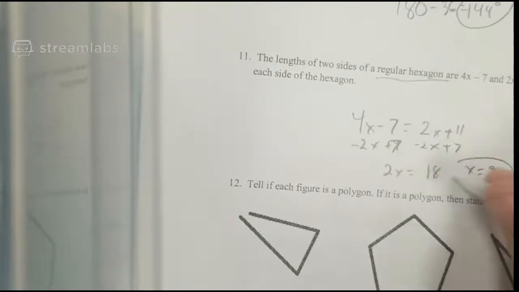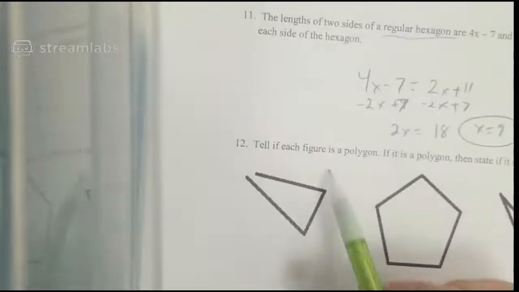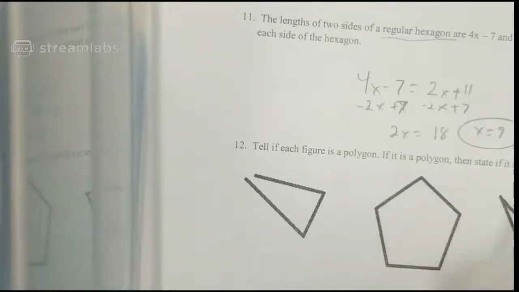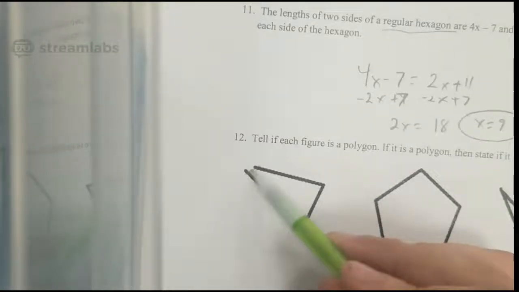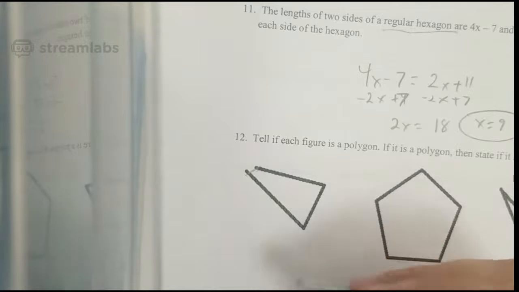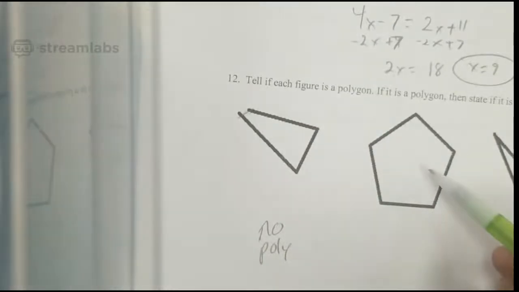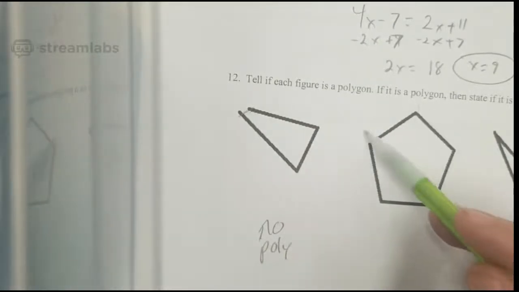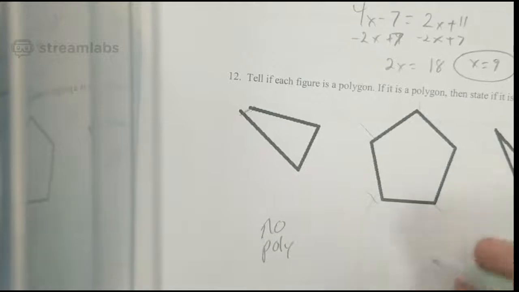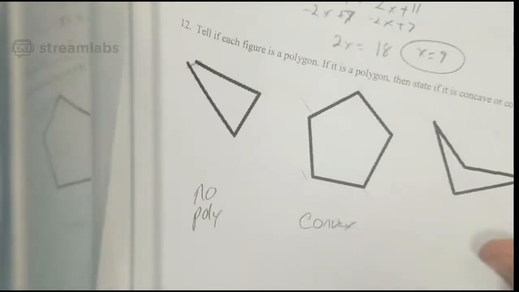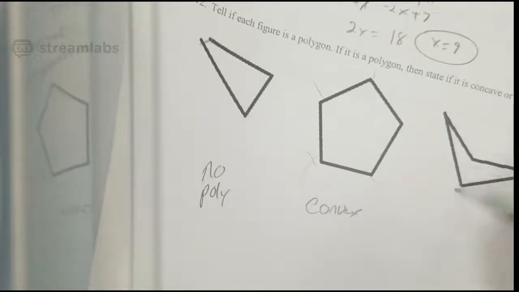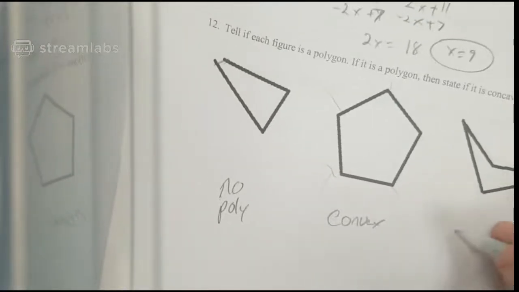So x equals 9. Over here, tell if the figure is a polygon. If it's a polygon, tell me if it's concave or convex. This doesn't have a closed shape, and since it's not closed, it's not a polygon. So not a polygon. Here, all the angles point to the outside of the shape. Because of that, it's convex. And here, the angle on the far right is pointing into the shape. So that's going to be concave.